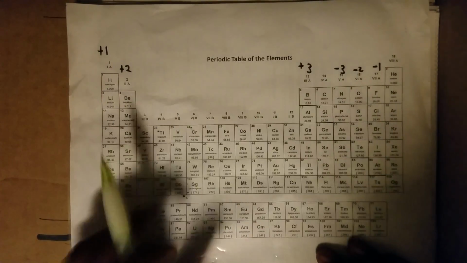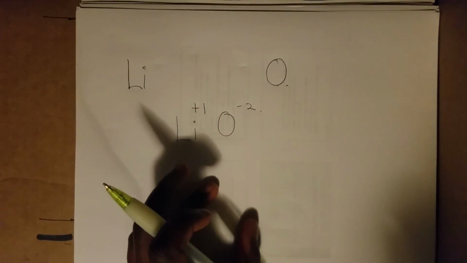So what happens is that lithium would have a charge of +1, and oxygen has a charge of -2. So I put -2. Now all we have to do is neutralize the charges, means make the charges cancel.